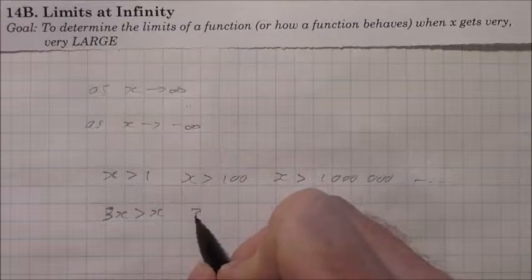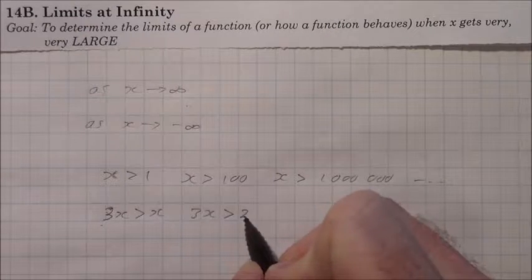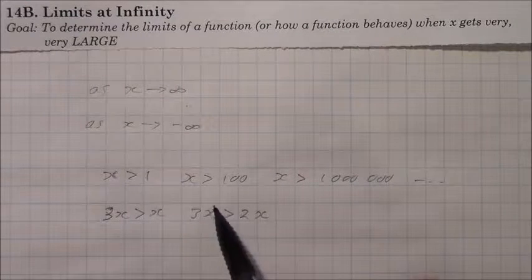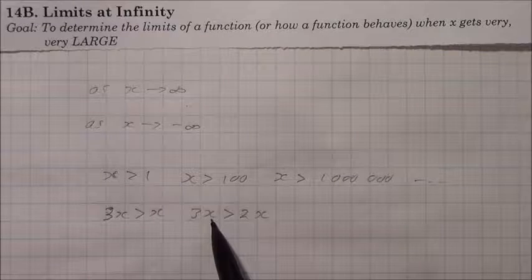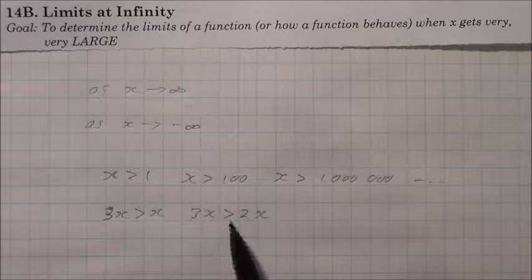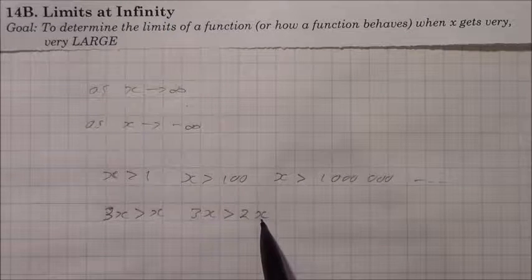As a matter of fact, 3x is greater than 2x, because when you're multiplying 3 by a really, really large number, it's going to be greater than multiplying 2 by that really, really large number.